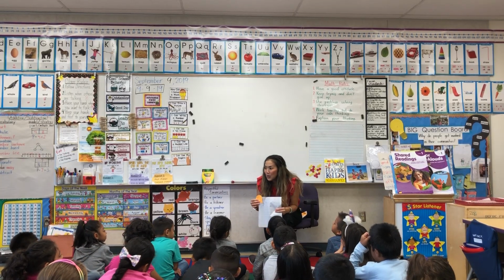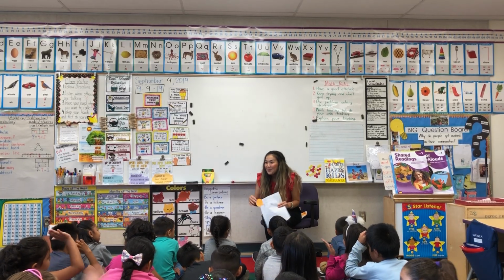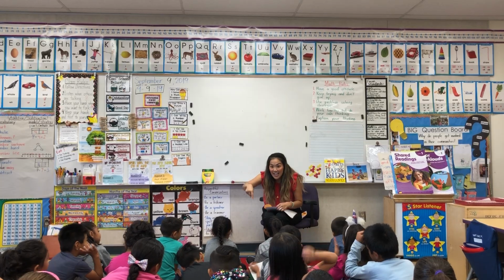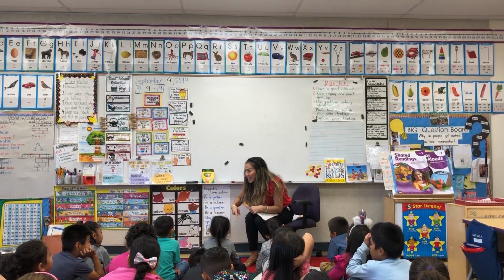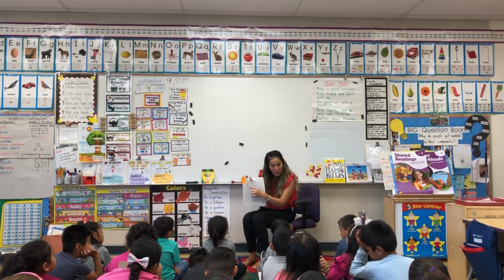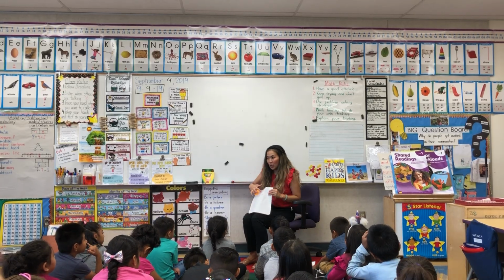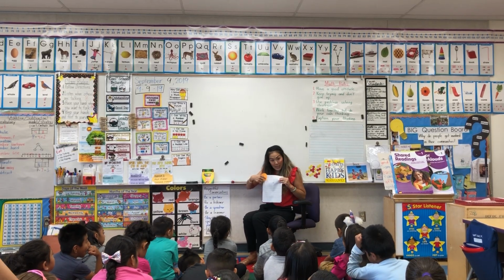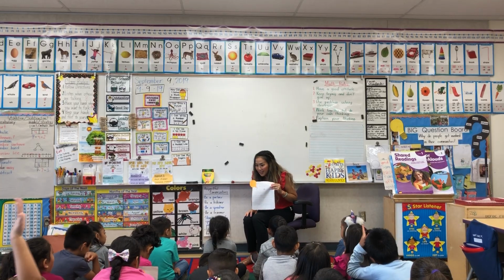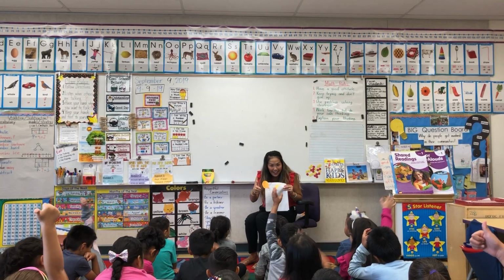How many of you, are you ready to try this in your writing? So writers, today, at any time you guys are writing, if your characters or your people in your story need to talk, to say something, to make them come to life, you can add a speech bubble. And then here, just add it to your words. Thumbs up, who's gonna try it today?